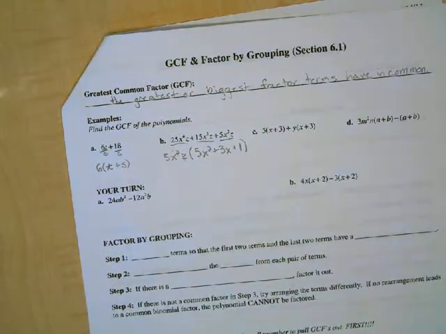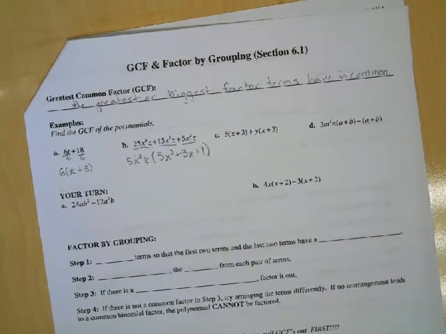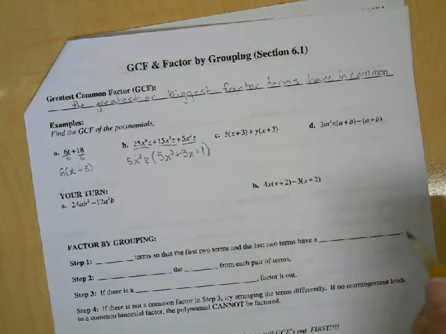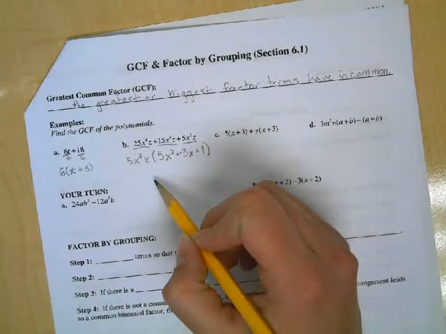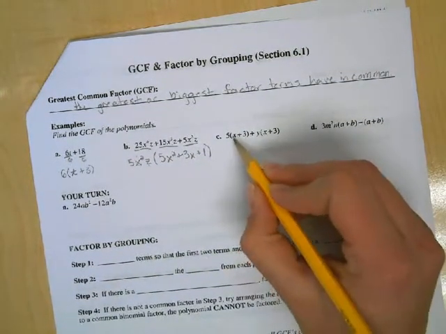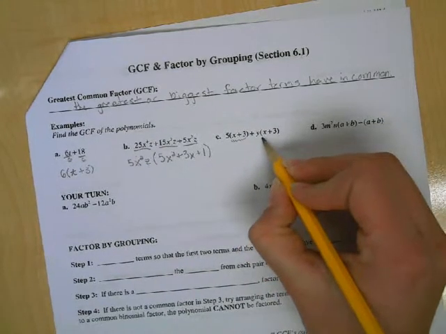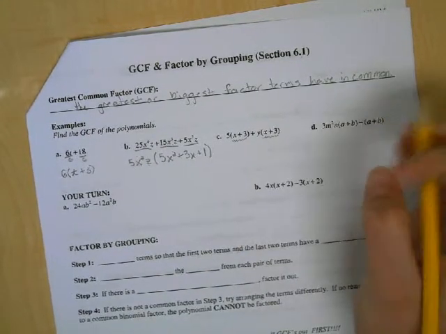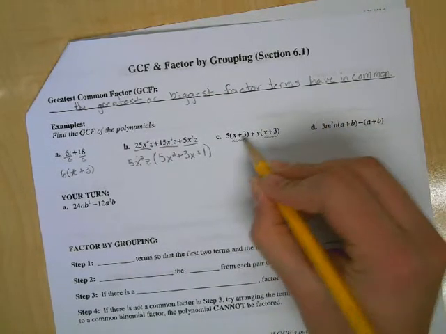Now looking at c, it looks a little bit different, but it's the exact same principle. Here, not only can I take out individual numbers or individual variables, I can also take out entire terms. Here I have a factor and this is a factor, and notice they both match exactly. Signs are the same, numbers are the same, everything: x plus 3 and x plus 3.